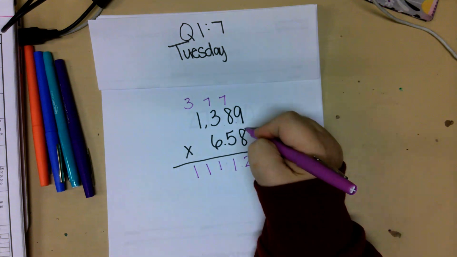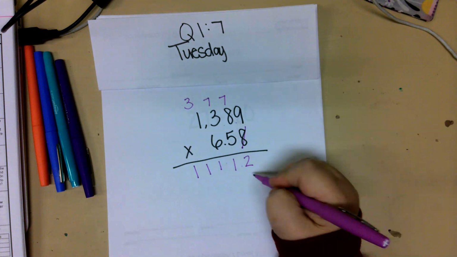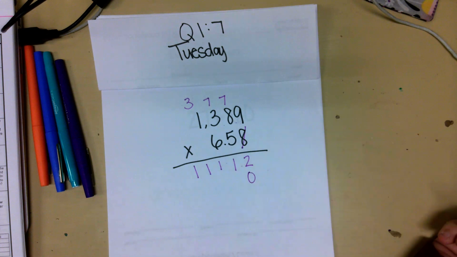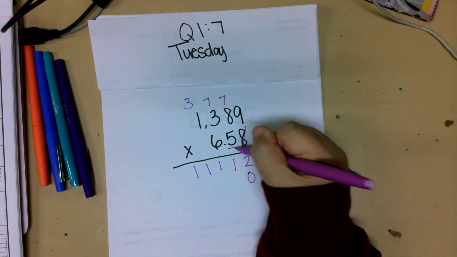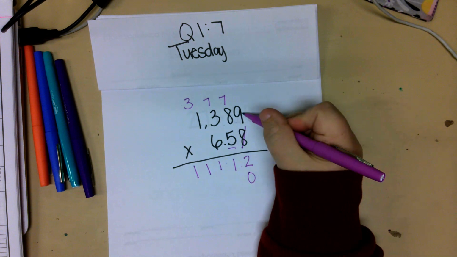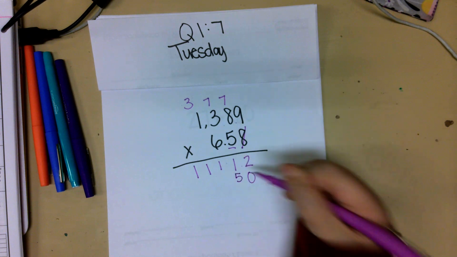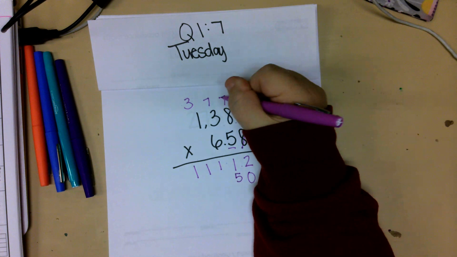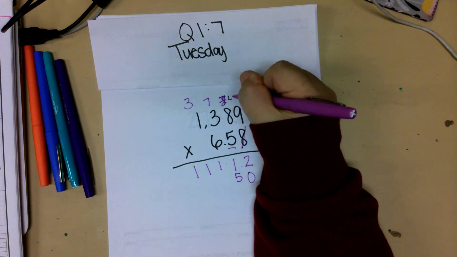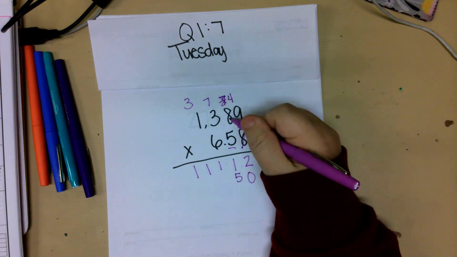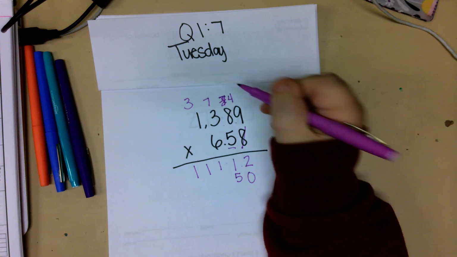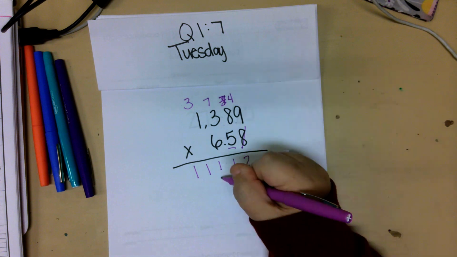Okay, 8 is done talking to everybody at the party, so we're going to hold a spot for him and move on to the 5 now. Okay, 5 times 9 is 45. I'm going to carry the 4 this time. 5 times 8 is 40. Plus 4 is 44.